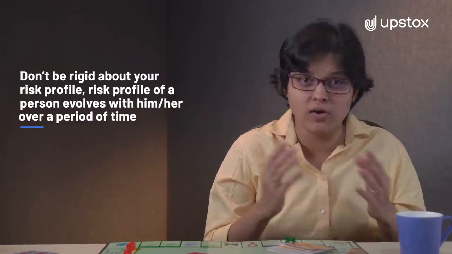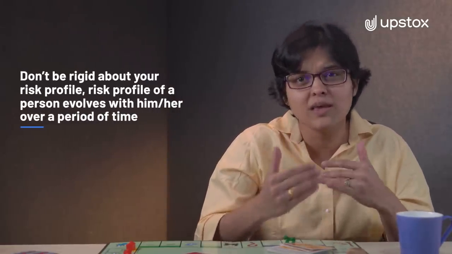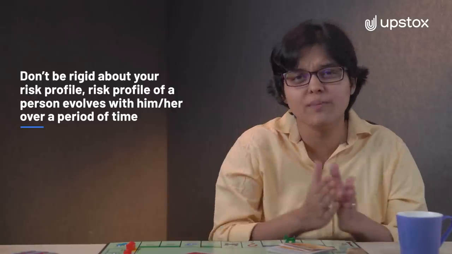Third one is that don't be rigid about your risk profile. Risk profile of a person evolves with him or her and it can change over a period of time.